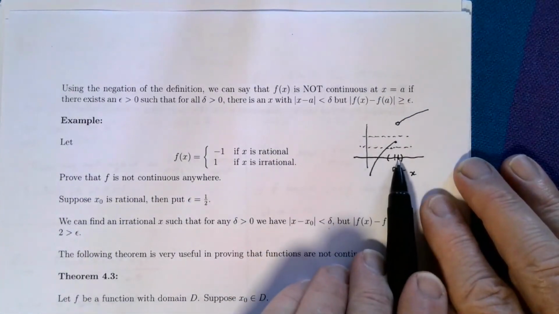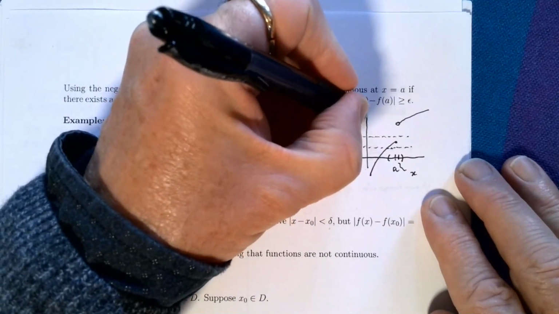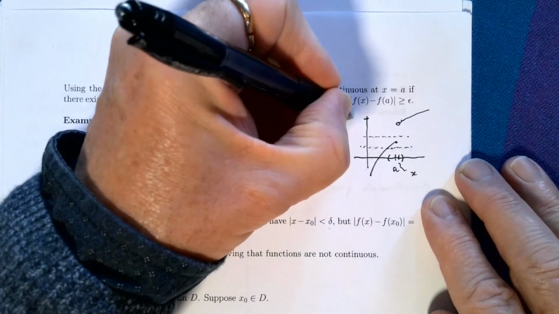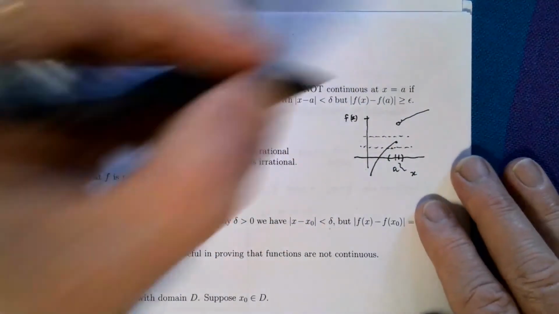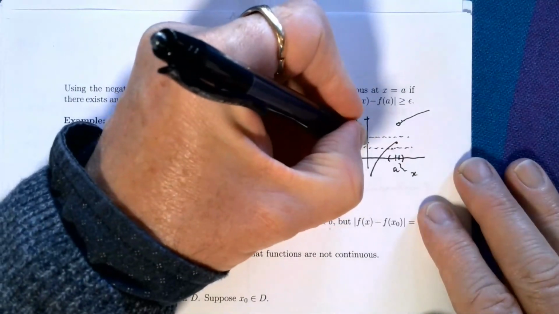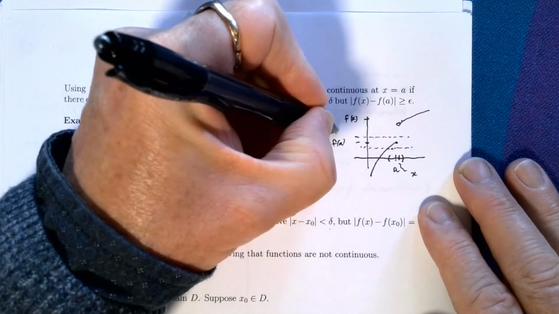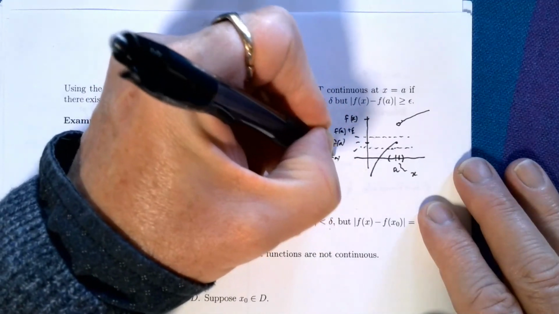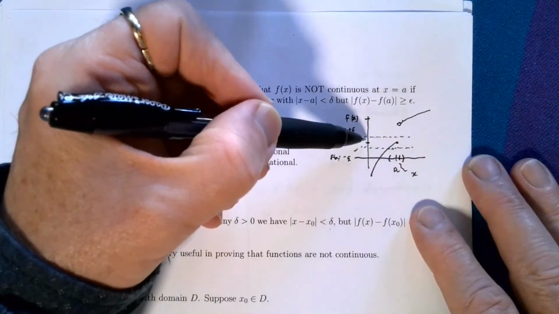So if I now take f of x, there's my f of x up here, and look, that one's not inside the epsilon band. This is my f of a. This is f of a plus epsilon. This is f of a minus epsilon. So I can find an epsilon here.